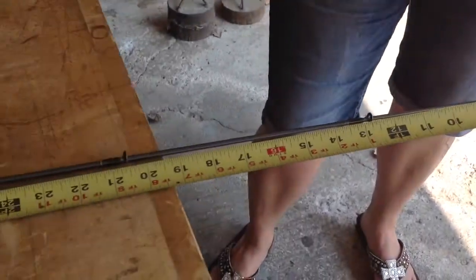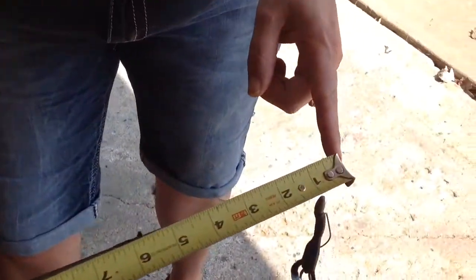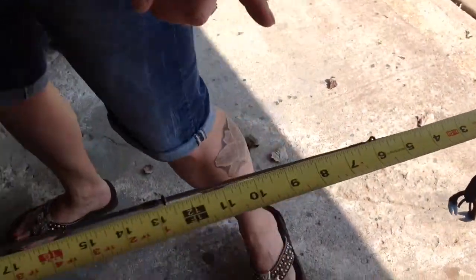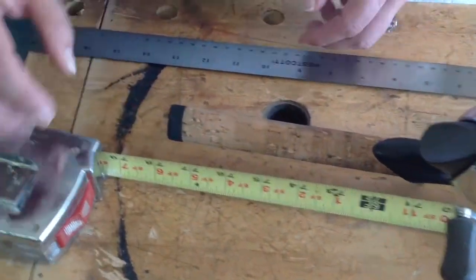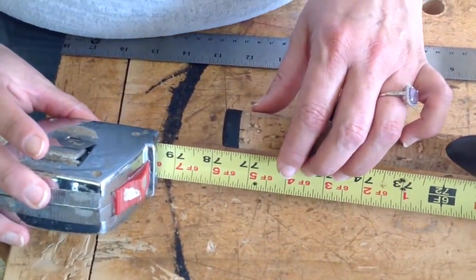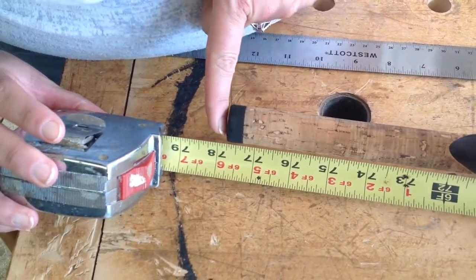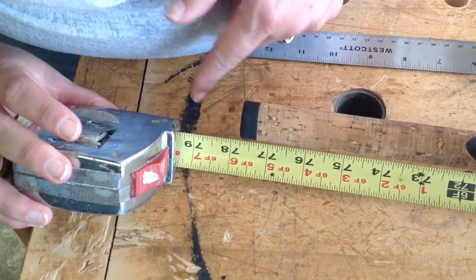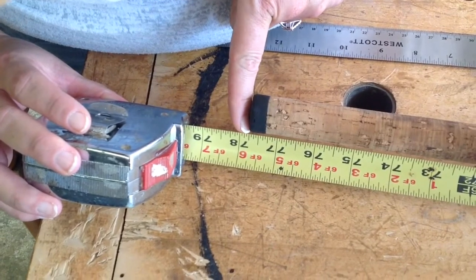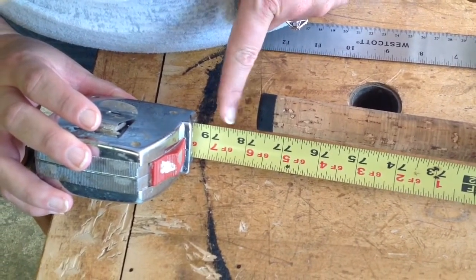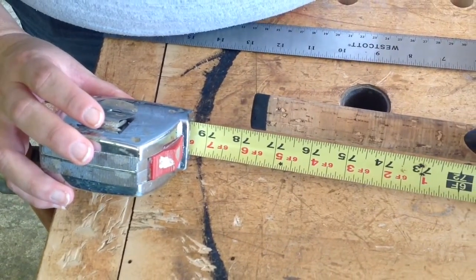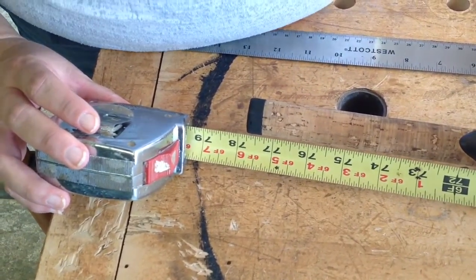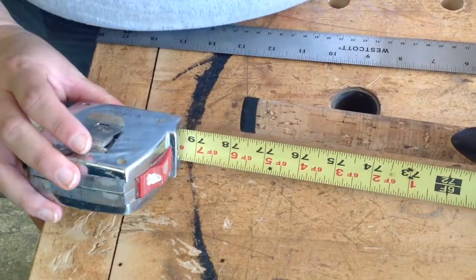So the distance of my resistance is going to be from the resistance itself all the way down here to the fulcrum, being the end of the rod. Okay, so if I look at that, it is going to be 77 and, let's see, that'd be 8, 9, 10, 11 sixteenths. Right, so 77 and 11 sixteenths.